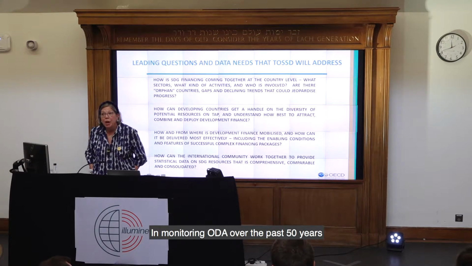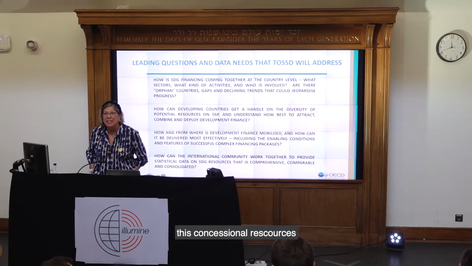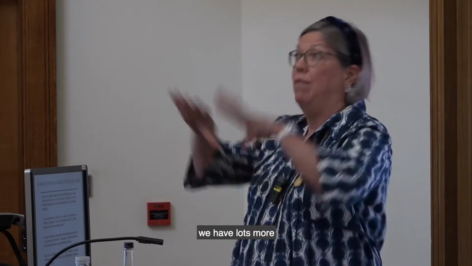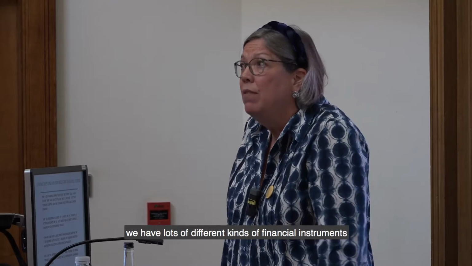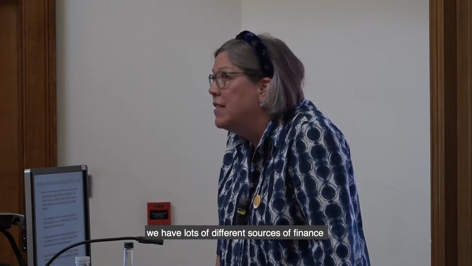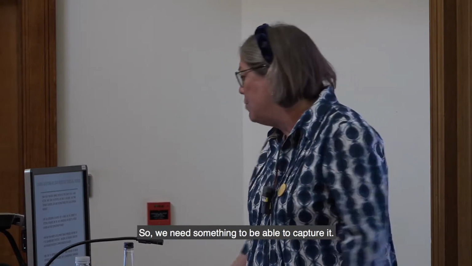Well, in monitoring ODA over the past 50 years, we've been looking at this kind of thing with official development assistance, these concessional resources. But now in the SDG era, we have lots more actors. We have lots of different kinds of financial instruments. We have lots of different sources of finance that are coming into play. So we need something to be able to capture it.